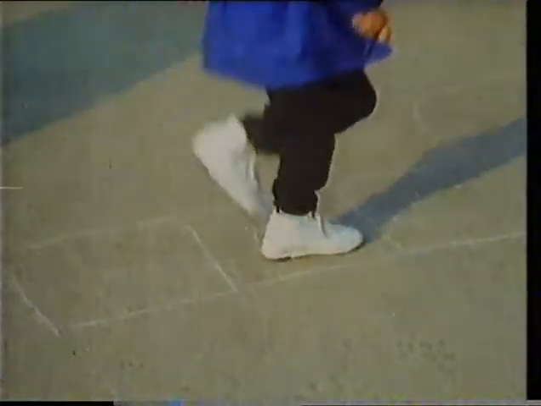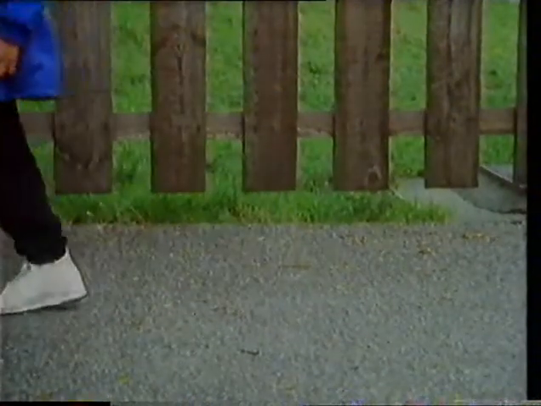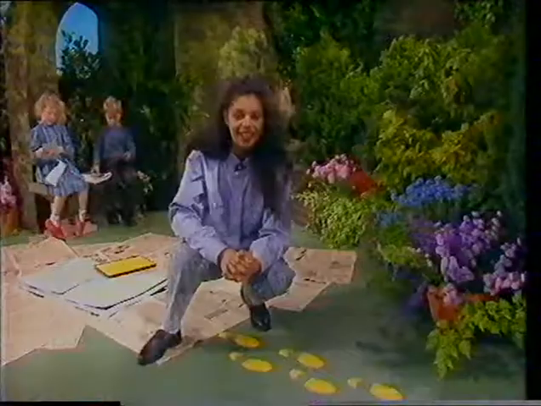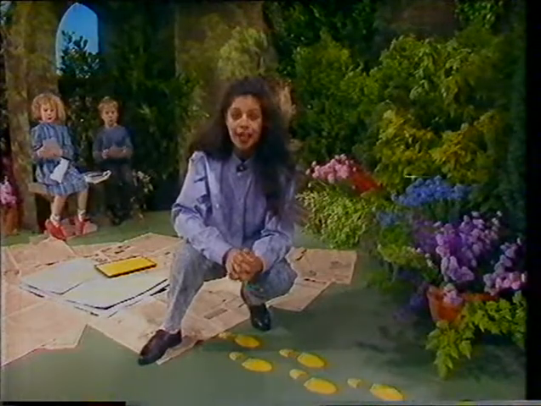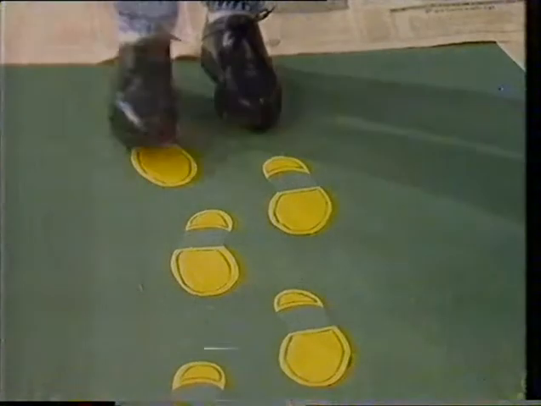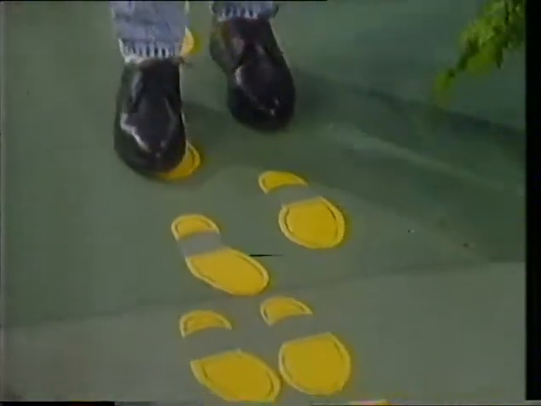Feet jump, feet hop, feet walk, feet stop, feet meet, more feet, all go running down the street. It looks as if those feet have left some footprints behind. Let's see what they tell us. Feet walk, feet stop, feet jump, and feet hop. Here's someone else who's off on a hard day's hop.